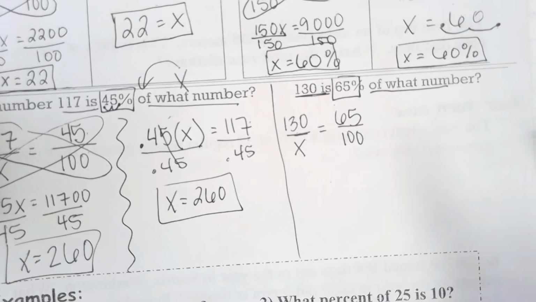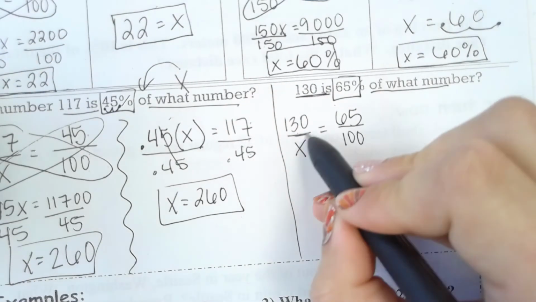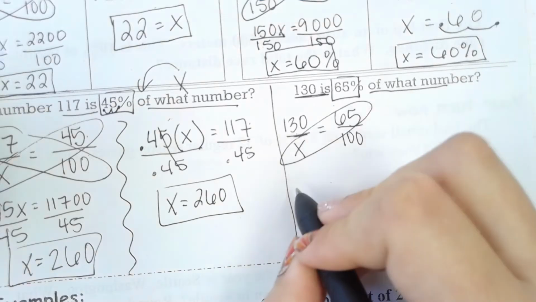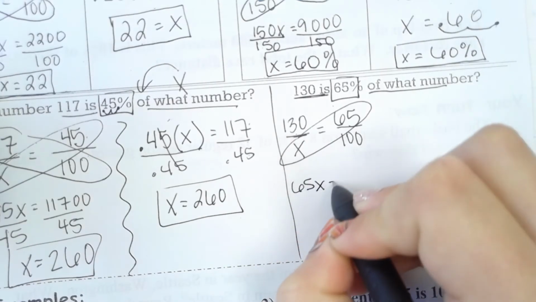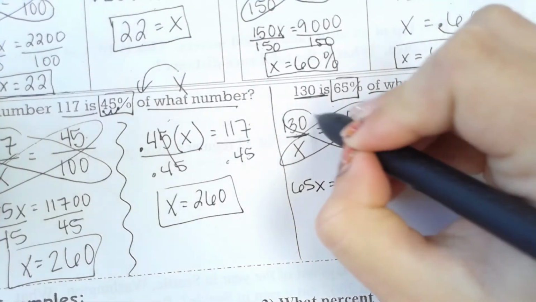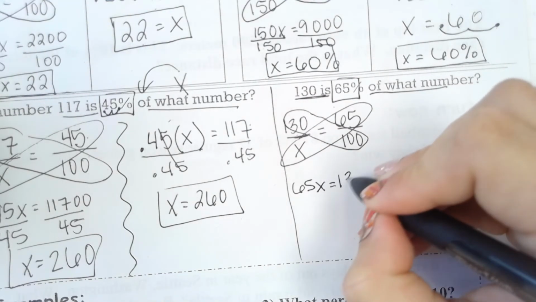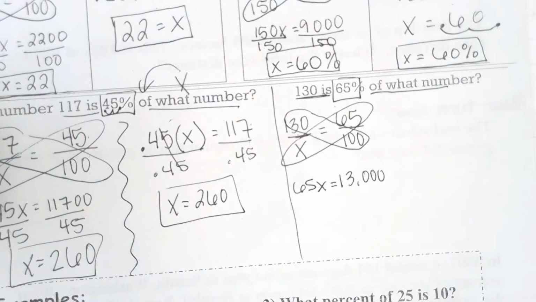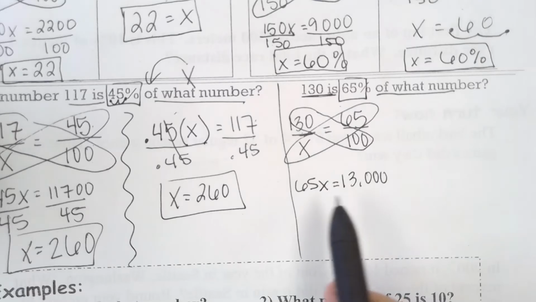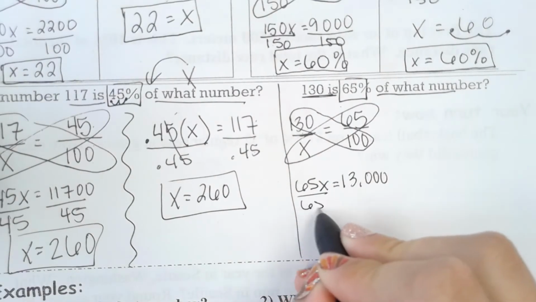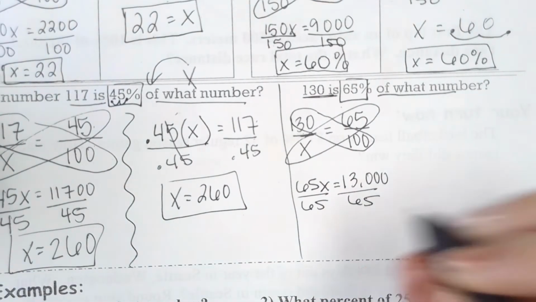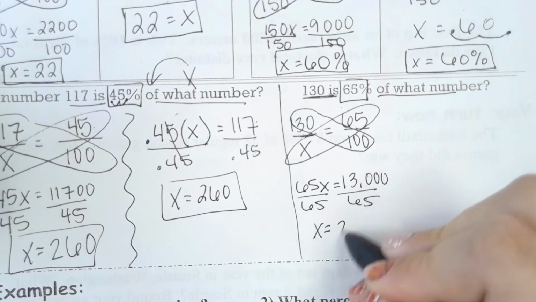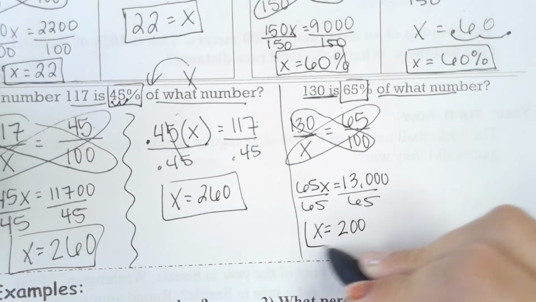After you set up your proportion, we can go ahead and solve. So 65 times x is 65x. 130 times 100 is 13,000. And then your last step to get x by itself is to divide by 65 on both sides. And 13,000 divided by 65 gives me an answer of 200.